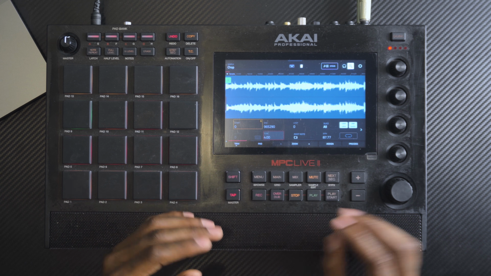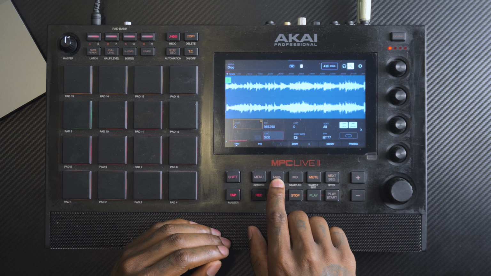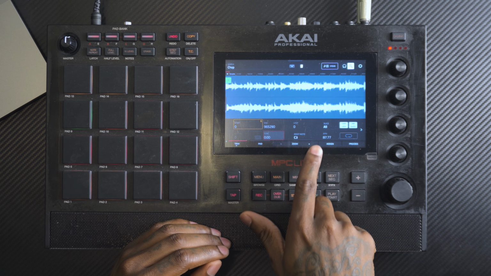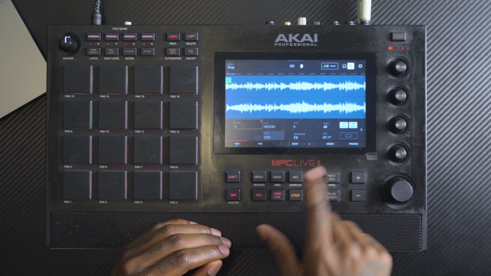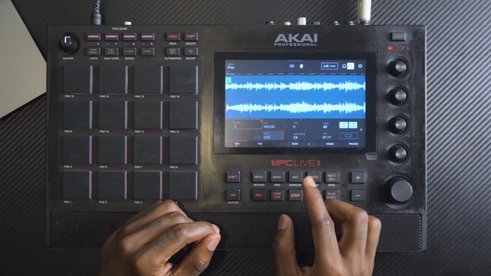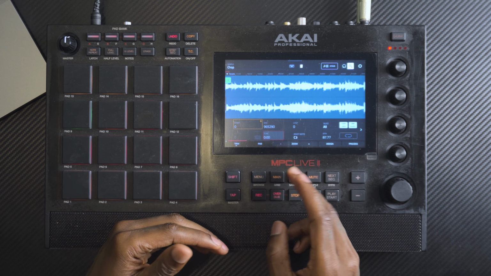So now on the 3.4, what you can do is go to main, and let's keep in track that the MPC says that the BPM is 87.77. Usually, I'm gonna always round it up. I would say this will be 88. And you can easily test this.